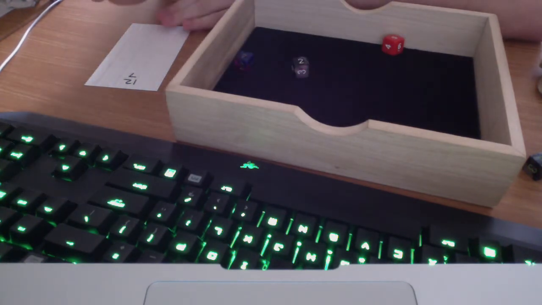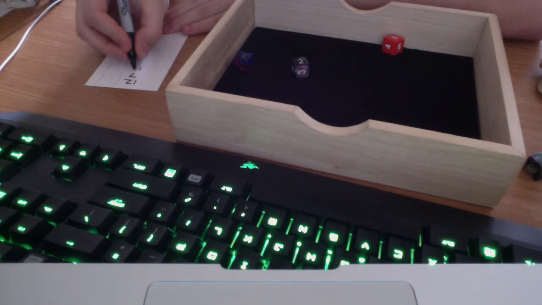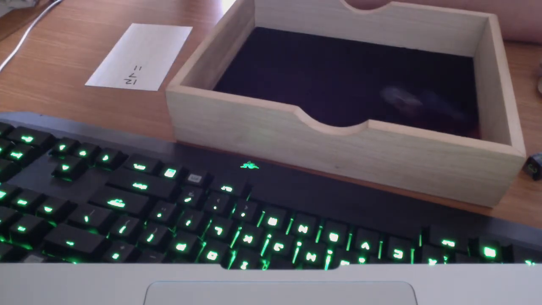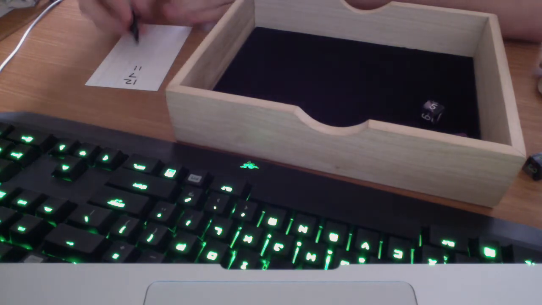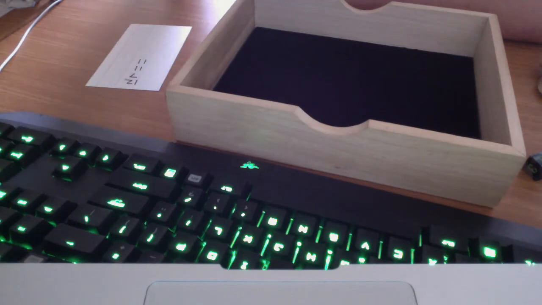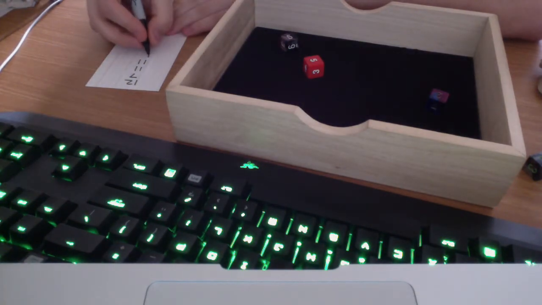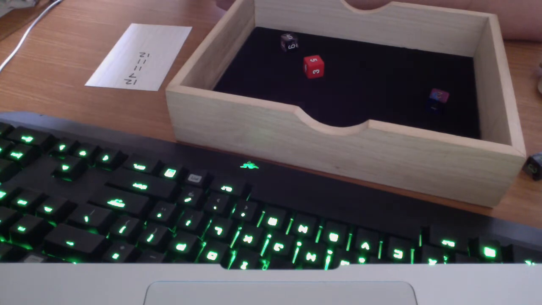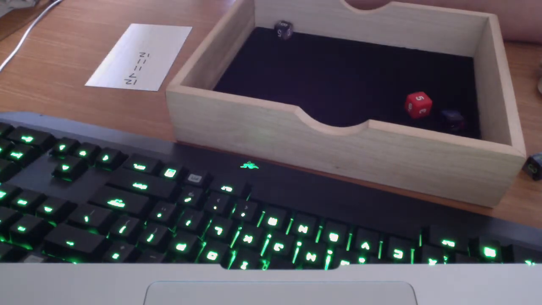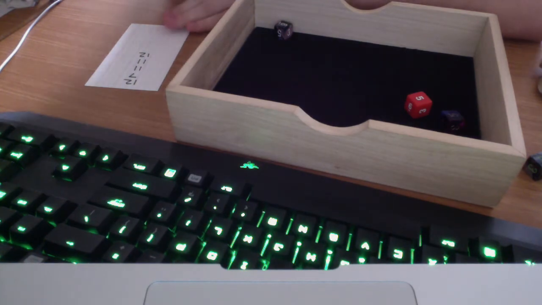5, 4, 2 for a score of 11. 5, 4, 2 for another score of 11. 5, 5, 2 for a score of 12. Last one. 5, 5, 6 for a score of 16.